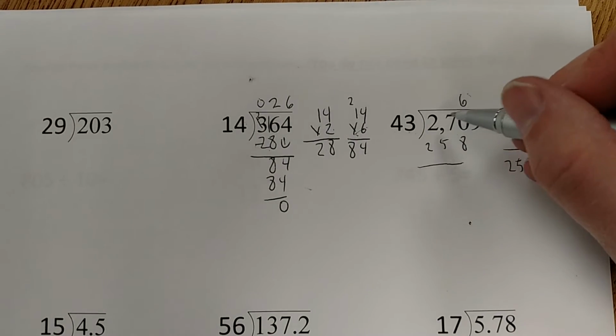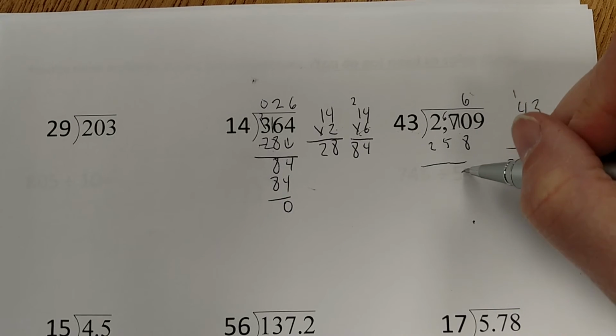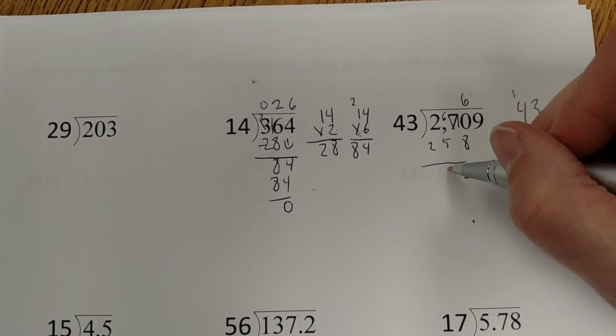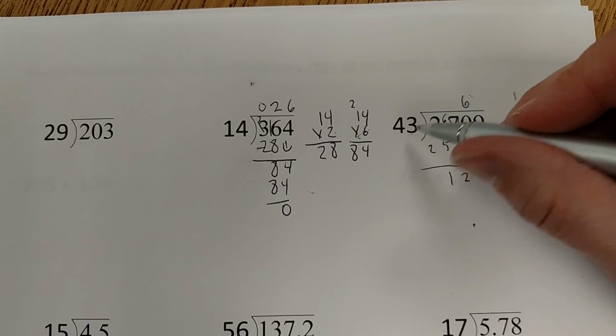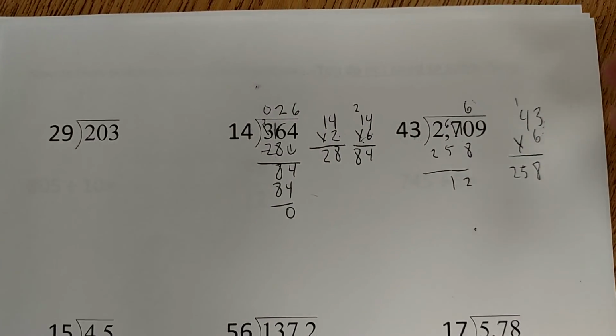So let me just show what I mean. So if I did borrow here to make this a 6, make it a 10, so I have 2. 6 minus 5 is 1. So 12 is less than 43, which means I picked the perfect factor of a 6 to use up there. All right.